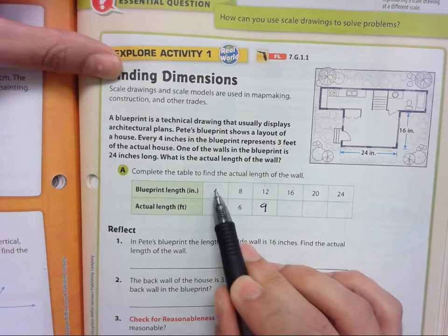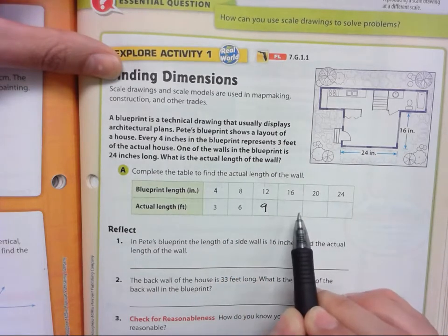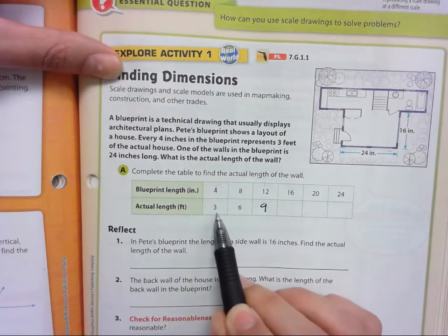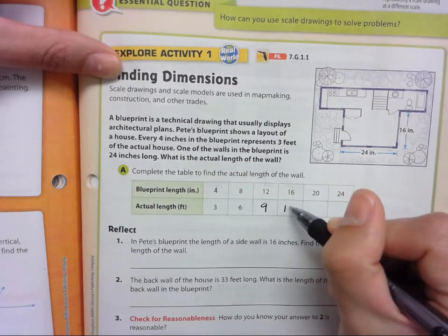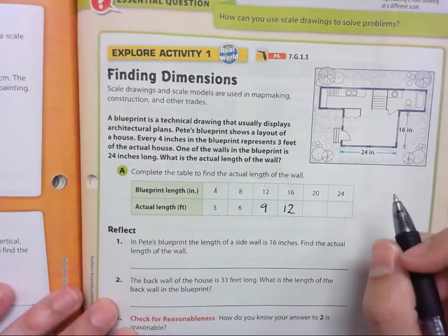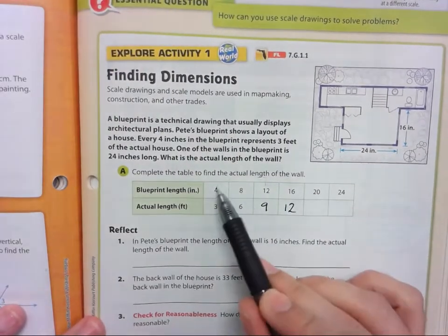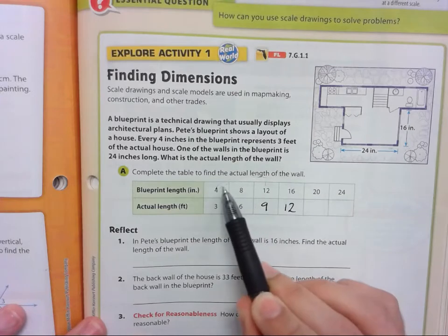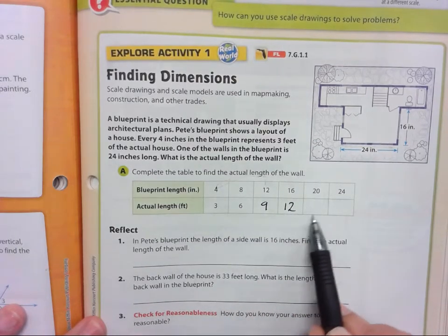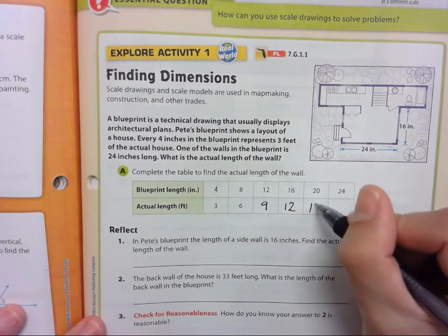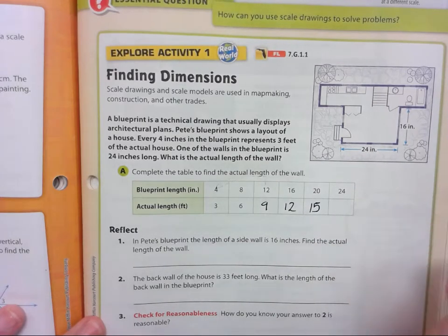How would we get from 4 to 16? You'd multiply by 4. So down here you have to multiply by 4. So 16 inches would represent 12 feet. Let's keep going. 4 to 20. What's that ratio? You'd multiply by 5. So down here you'd have to multiply by 5. So 20 inches is 15 feet.